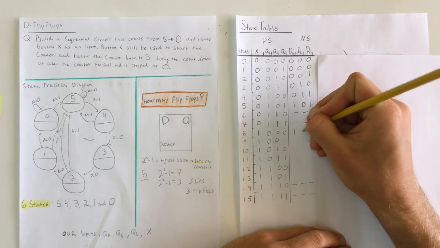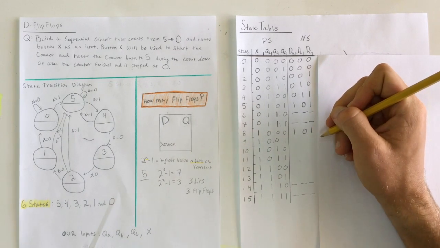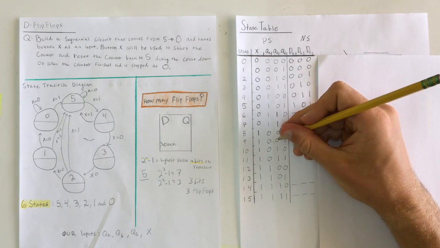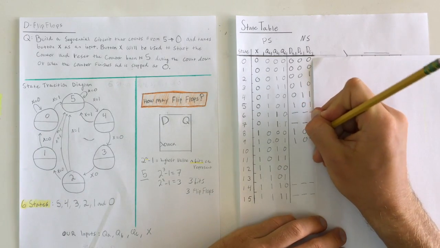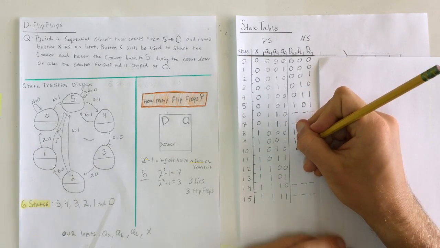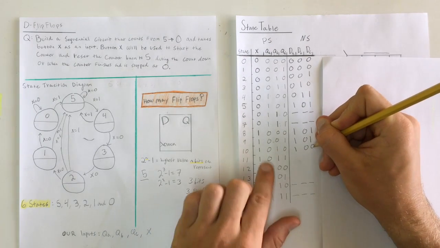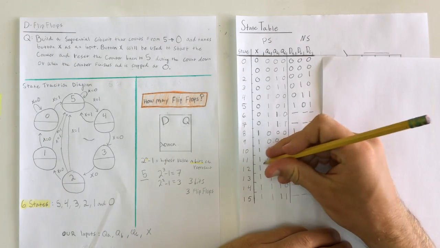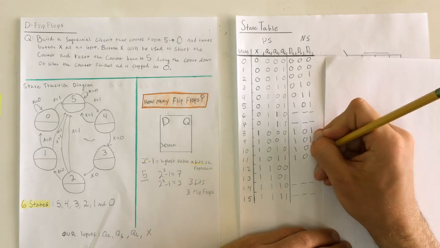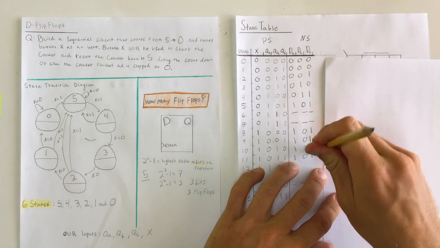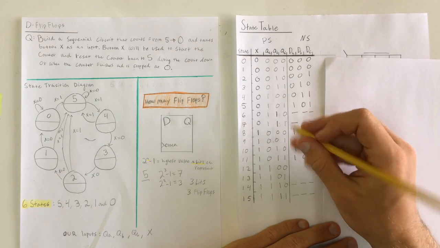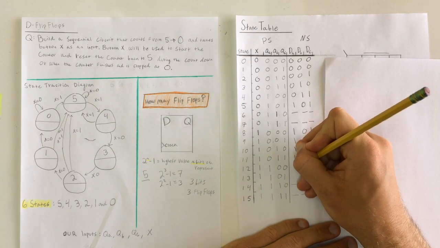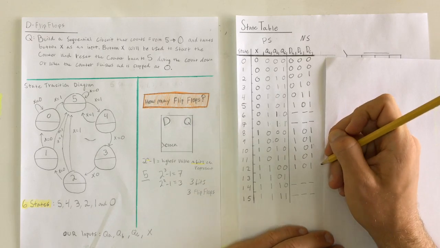For 0, when the button is pressed, if we're at 0 and the button is pressed, then we reset back to 5. So we go to 1, 0, 1, which is 5. If we're in state 1 and the button is pressed, then we go up to 5. If we're in state 2 and the button is pressed, then we go to 5. If we're in state 3 and the button is pressed, again we go up to state 5. Made a mistake here. If we are in state 4 and the button is pressed, then again we go back to state 5.